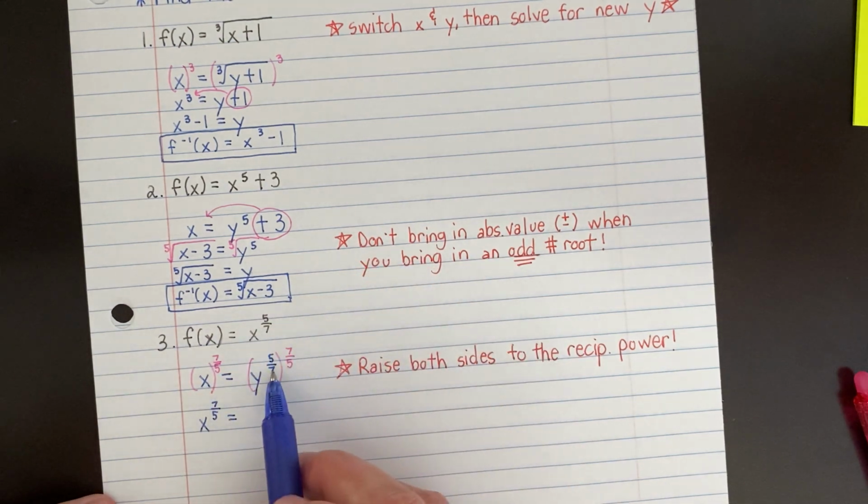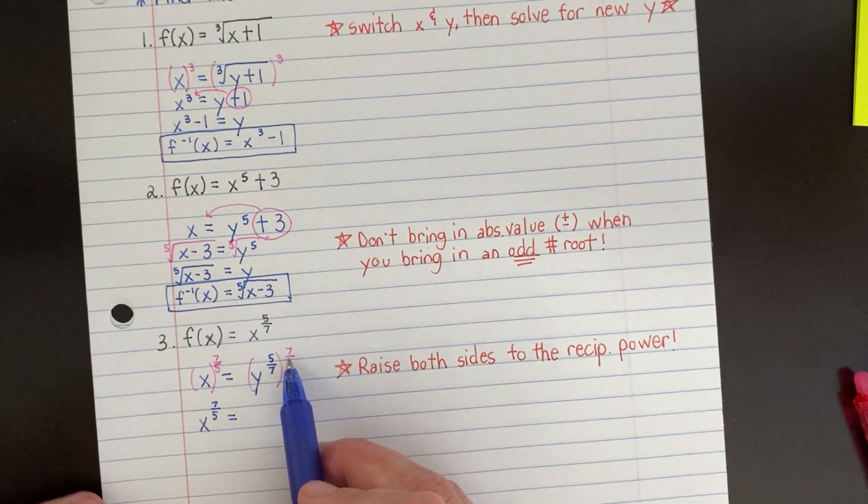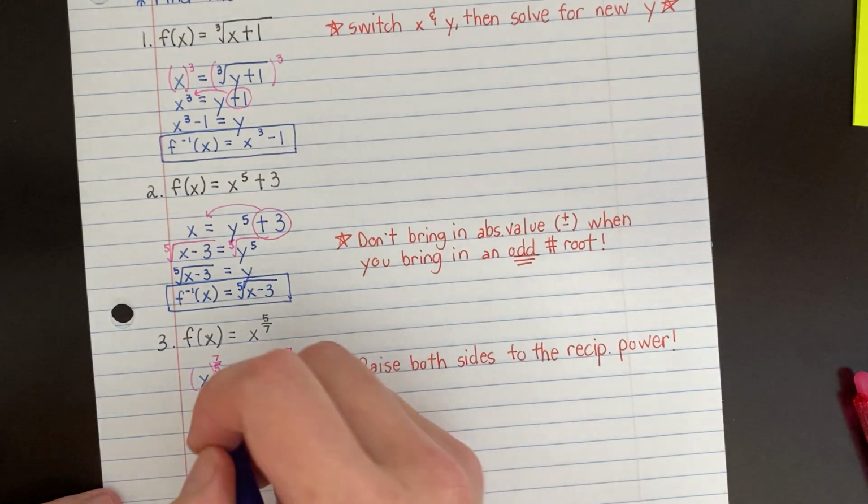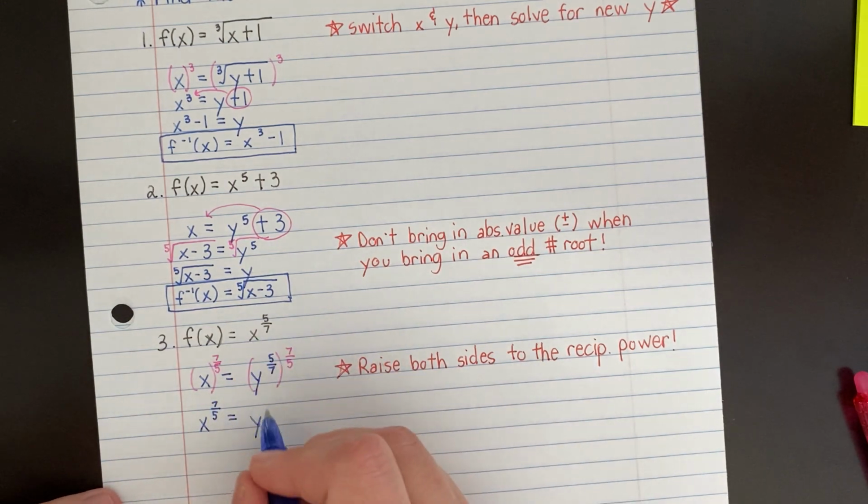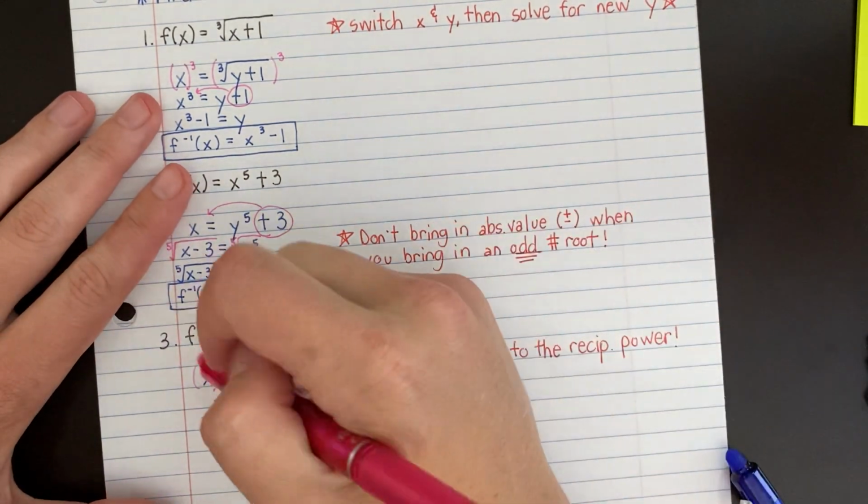equals, and then here, remember our rule when we have power to power is multiply. So when you multiply 5/7 times 7/5, you just get 1. So y to the 1st, right?